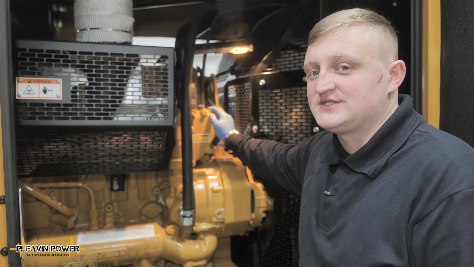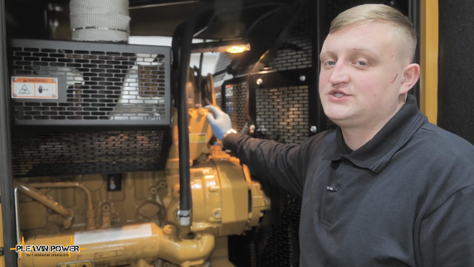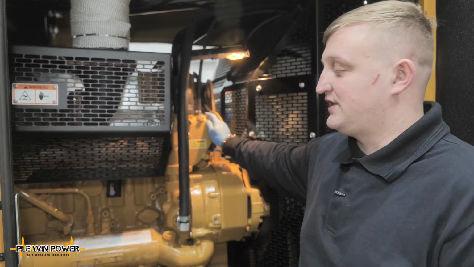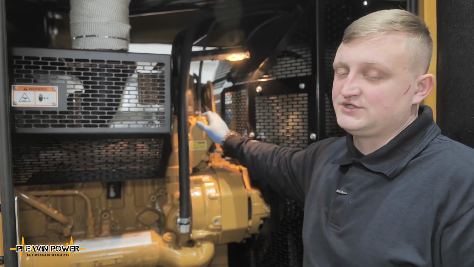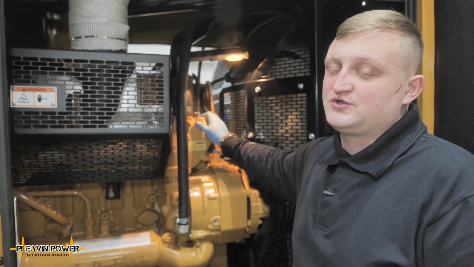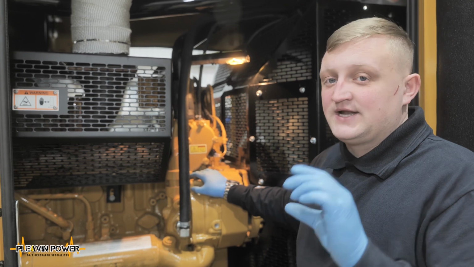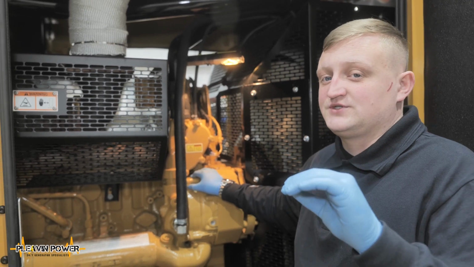Let's talk about thermostats. Manufacturers or OEM recommendations suggest that thermostats should be changed every 2 to 3 years. The reason for this is that the engine is kept at a constant temperature of 40 degrees and an operational temperature of between 80 and 90 degrees. Thermostats don't last forever, and sitting in that constant hot and cold temperature causes them to deteriorate.